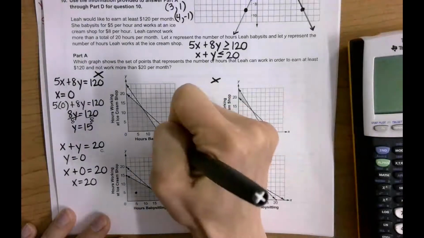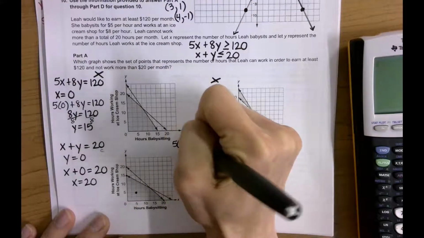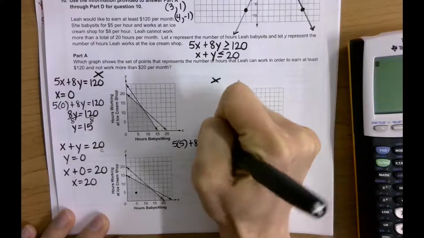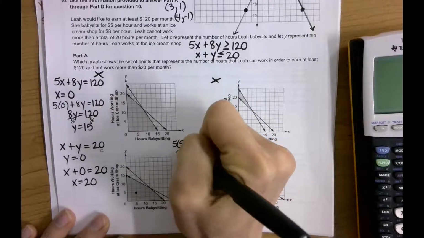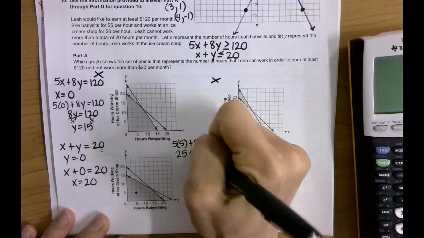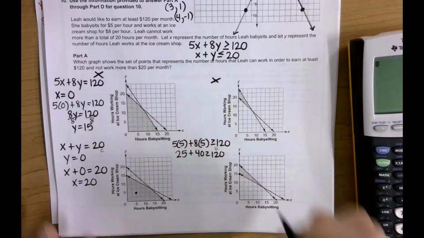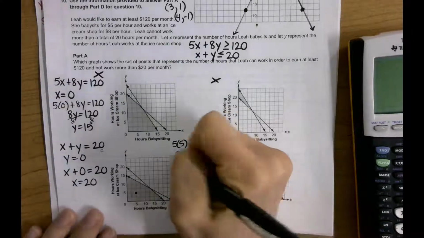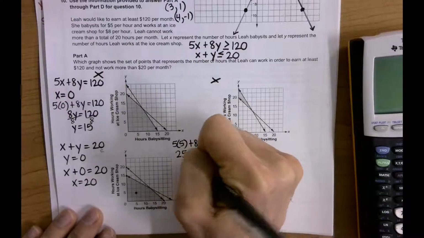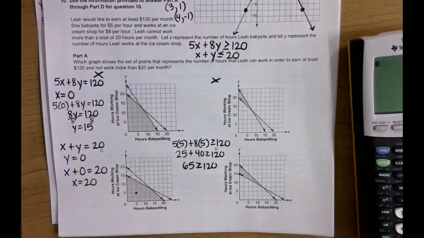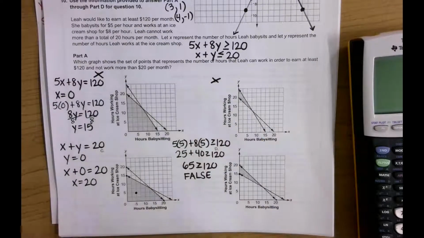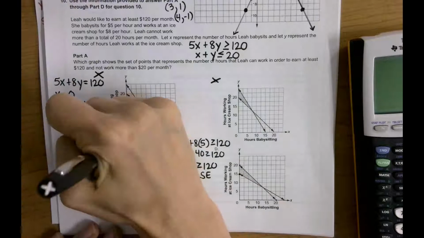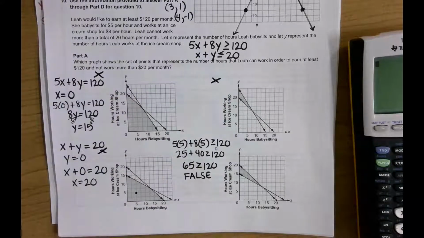So 5 times 5 plus 8 times 5 is greater than or equal to 120. 5 times 5 is 25. 8 times 5 is 40. And then 25 plus 40 is 65. Is 65 greater than or equal to 120? No, that is false. It has to satisfy both inequalities, so C cannot be the correct answer.